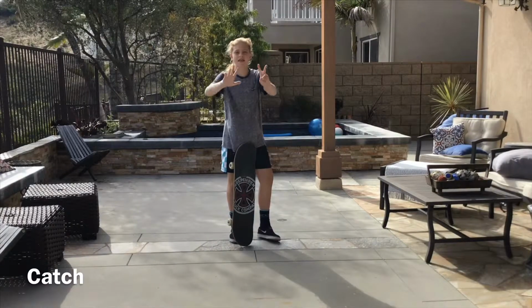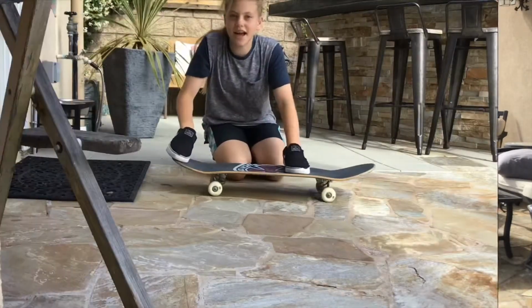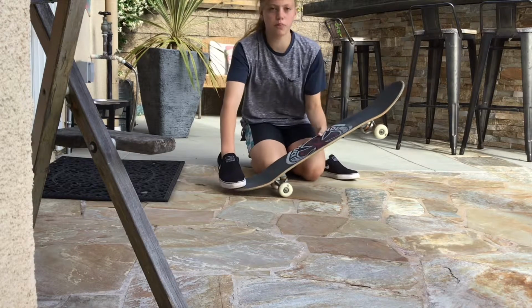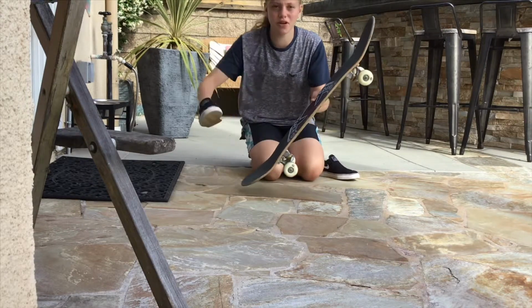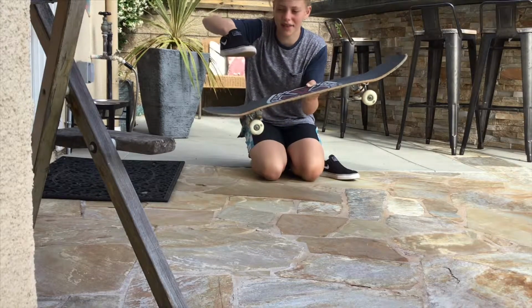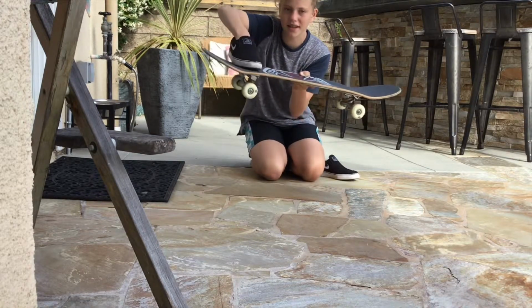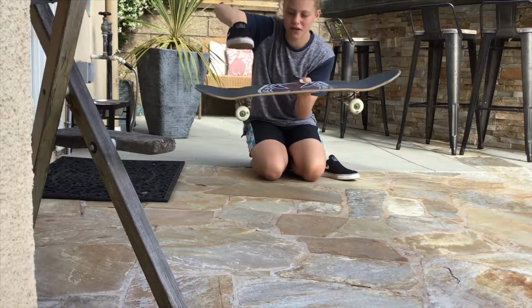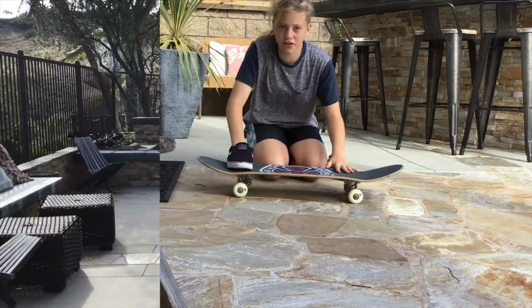Number 7, the catch. So basically, the catch is when after you pop and slide your foot, the board comes up, and your back foot's up here, and then after it starts to level out, the catch is when your back foot hits the board and makes it so it's not moving around. So it catches it, and then you land.